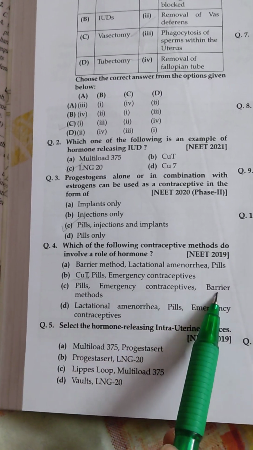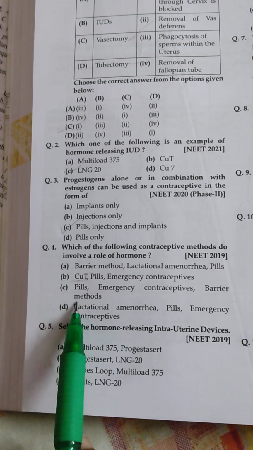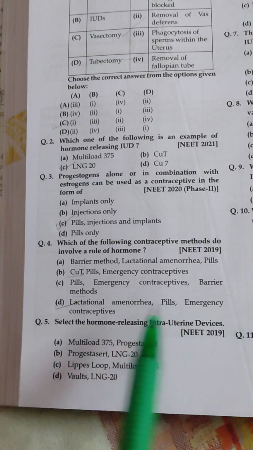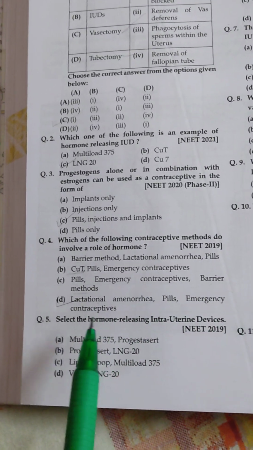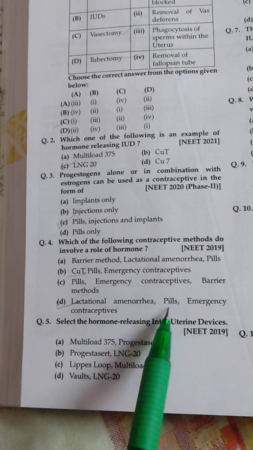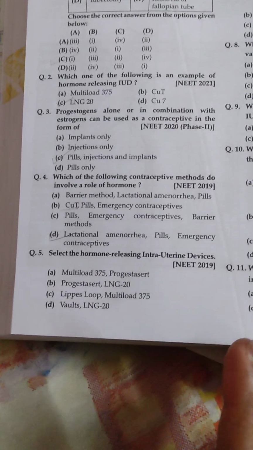Next, we're moving on to number C. Again, there's a presence of barrier method, so we are not having this too. So option number D is correct. All these 3 methods do have a role of hormone: lactational amenorrhea also, pills, emergency contraceptives.